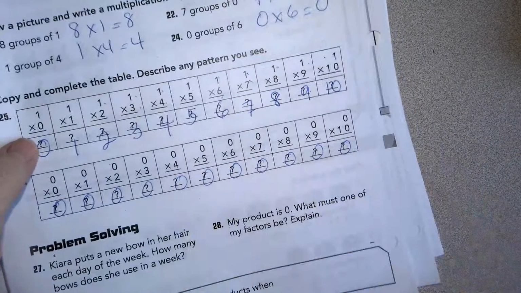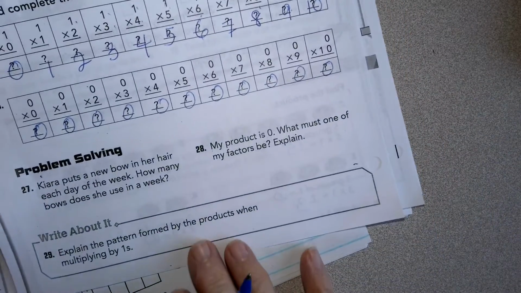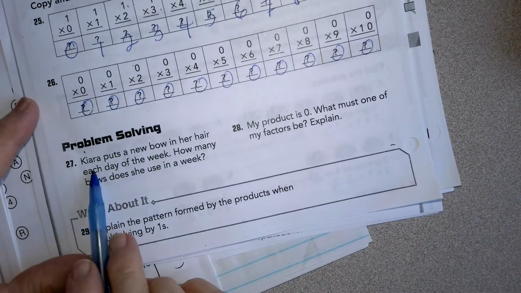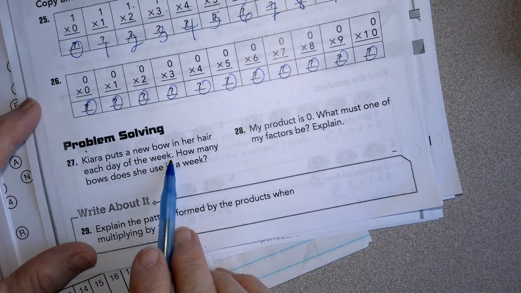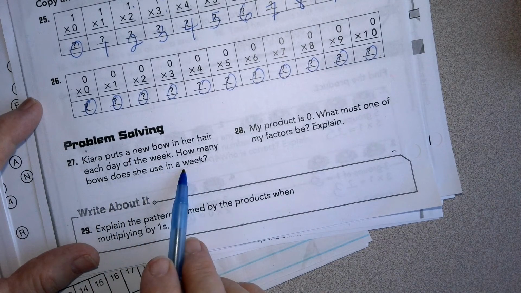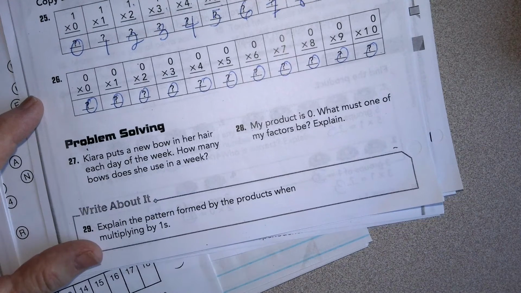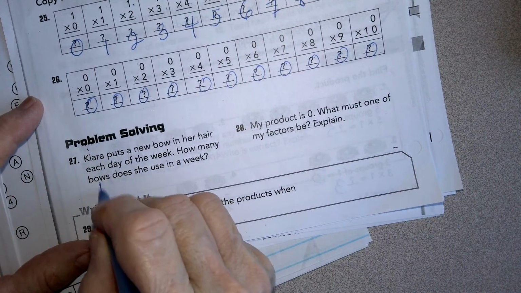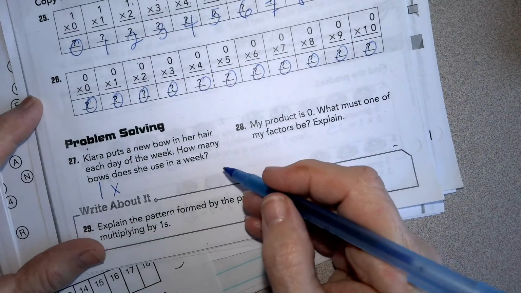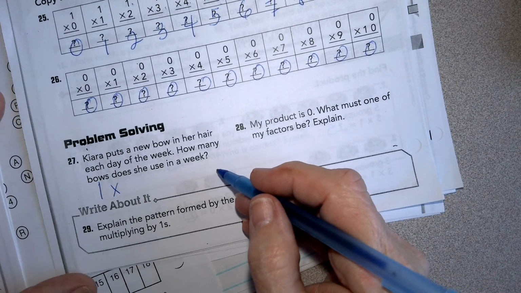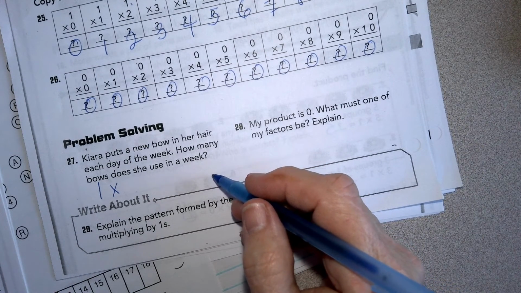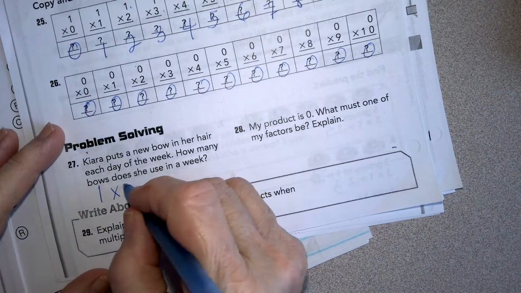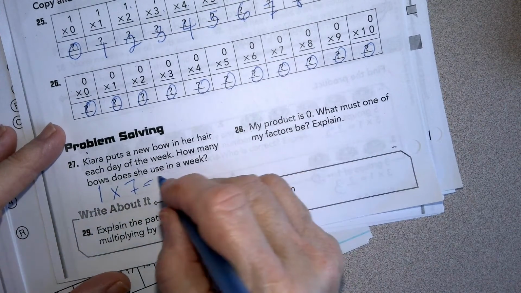All right, girls and boys, quiet, please. And then, Kiara puts a new bow in her hair every day of the week. How many bows does she use in a week? So she has 1 bow per day times how many days in a week? 5. Emmanuel. 7. No, well, that's school days. That's a school week. But she does it even on the weekends. So it's how many days altogether in a week? 7. So how many bows does she use? 7 bows.